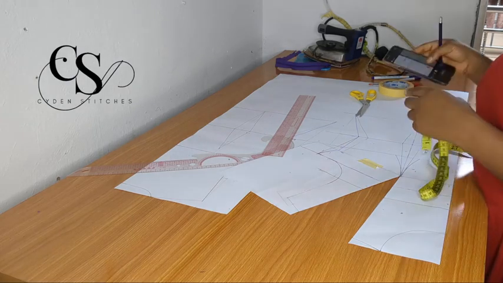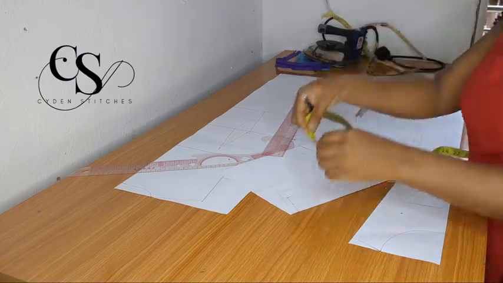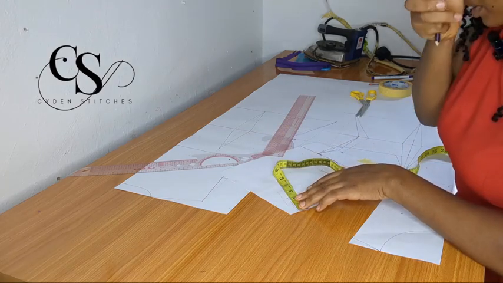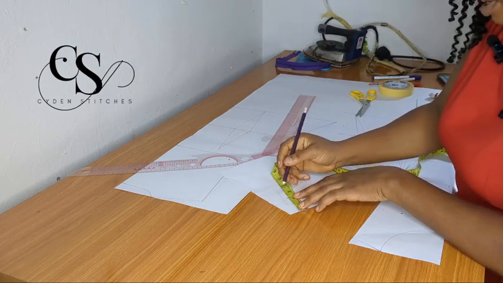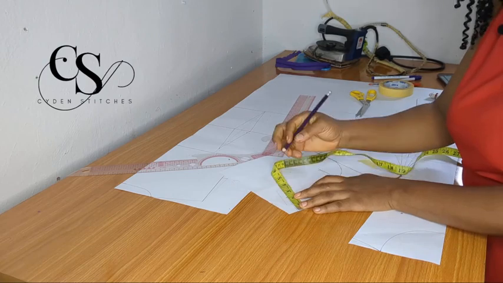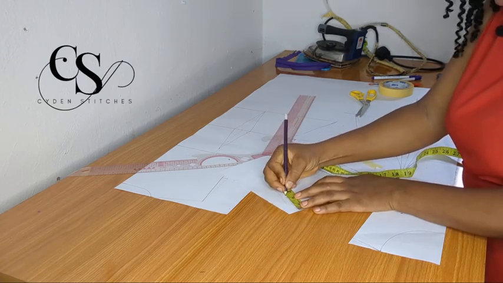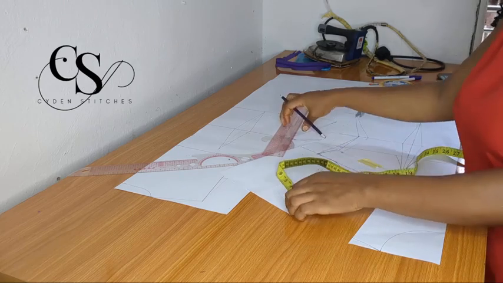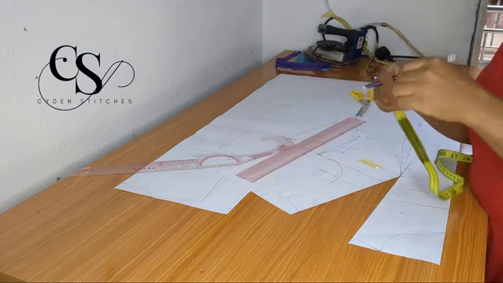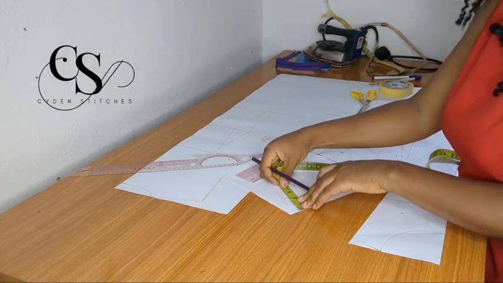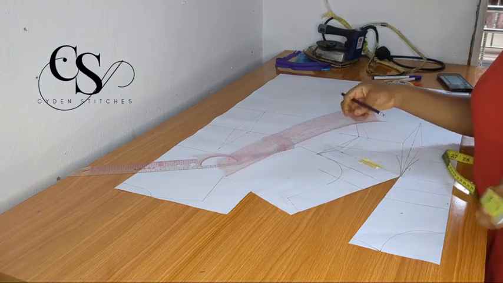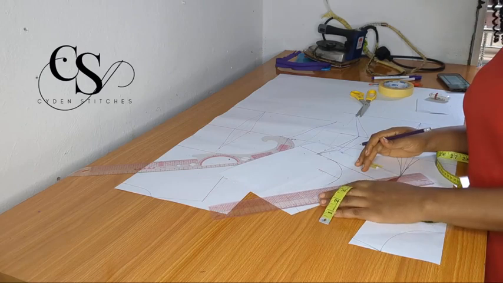I'll have 2.375. So on this part of the pattern, I'll come and add the 2.375. 2.375 should be here. Yes, that is it. So I'm going to connect that point to my nipple point.